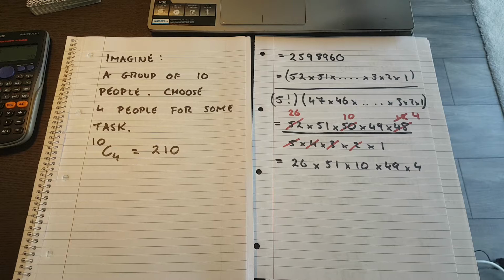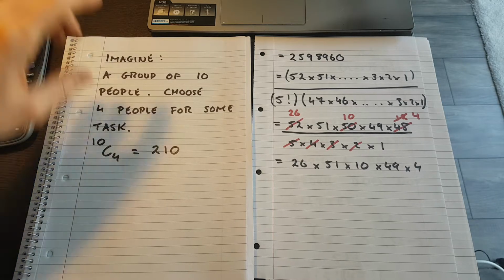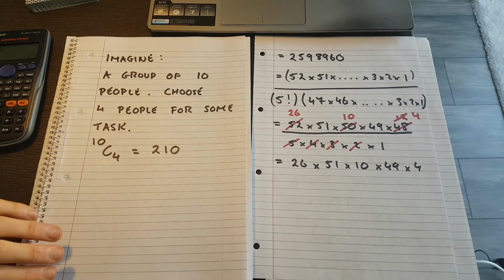However, if I choose 4 people from 10, that means I'm also choosing 6 people to leave behind. So I can imagine this as choosing 4 people to be in my group that will do the task, or I can imagine it as choosing 6 people that I have to leave behind.